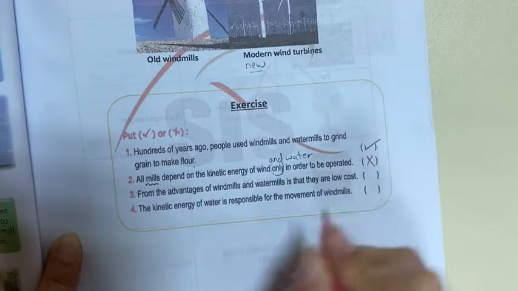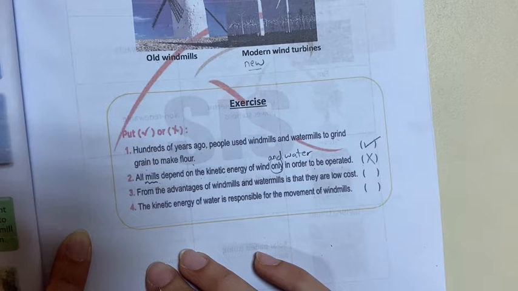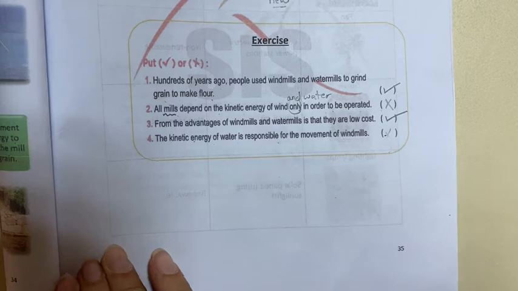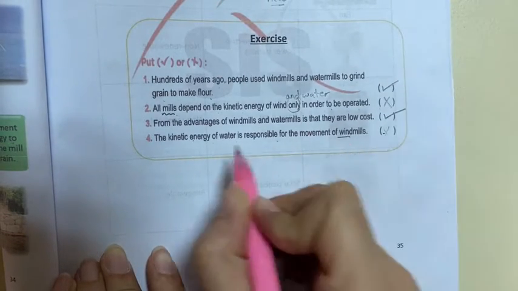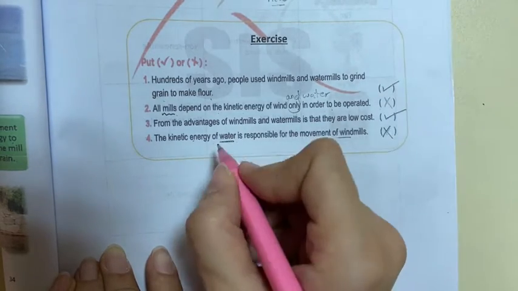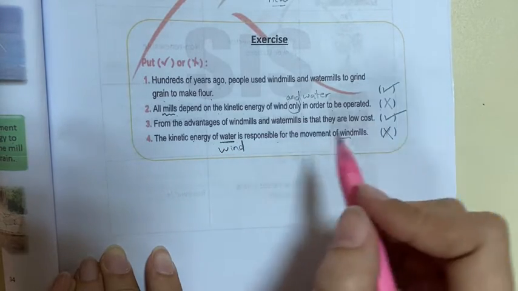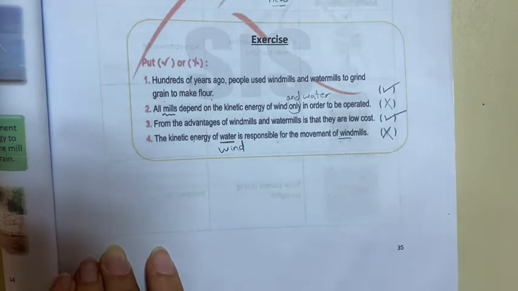So it's wrong. Number 3, from the advantages of windmills and water mills is that they are low cost. Advantages, yes. Number 4, the kinetic energy of water is responsible for movement of windmills. The kinetic energy of water, of course, not. The kinetic energy of wind. Or instead of writing windmills, we can write water mills.